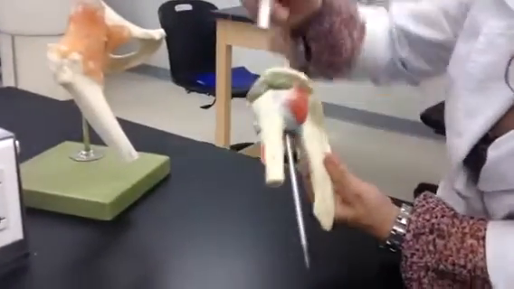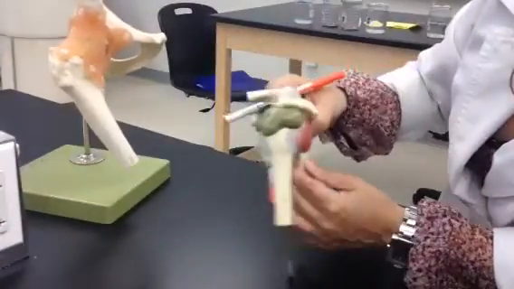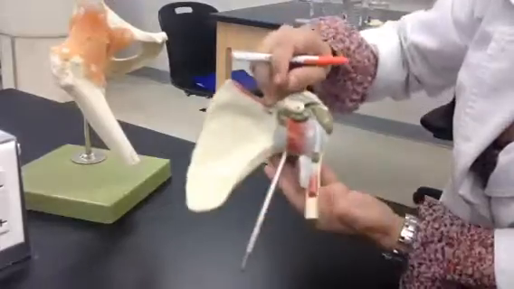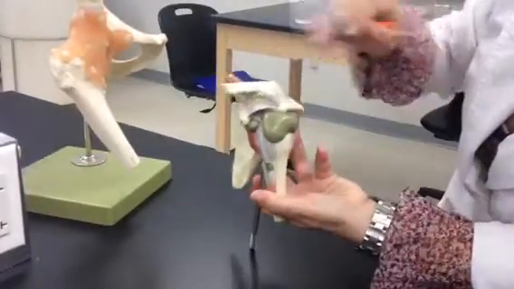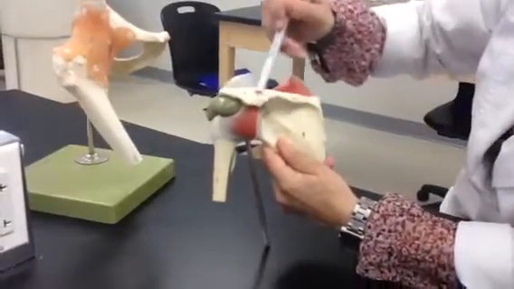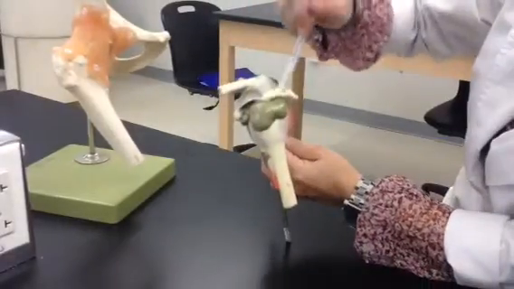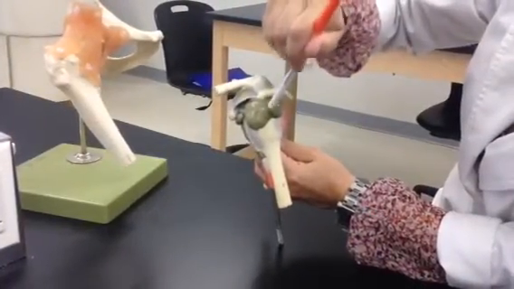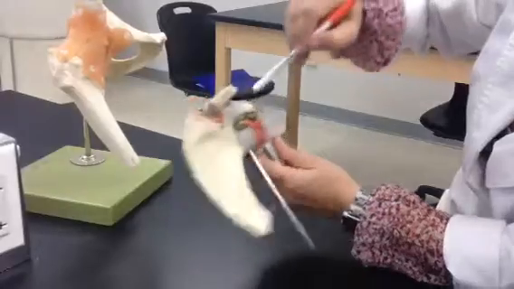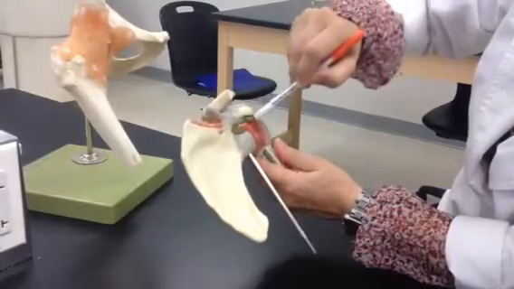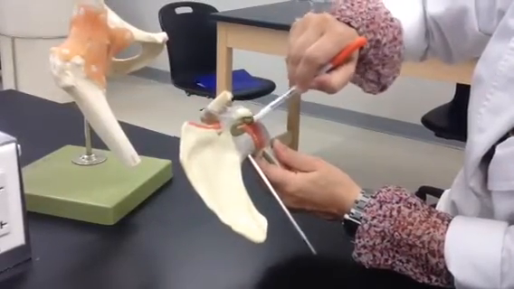The other part of these green things are bursae, B-U-R-S-A, bursa. So bursae is plural. So here you have the spine. Oh, here's the acromion process. So this is subacromial bursa. Here is the coracoid process. So this is the subcoracoid bursa.